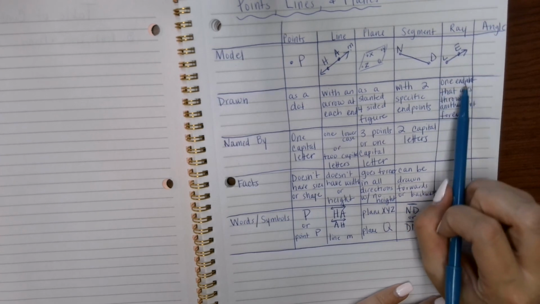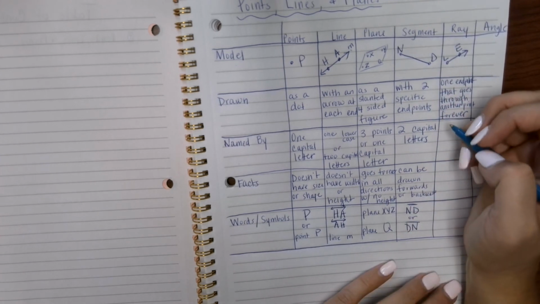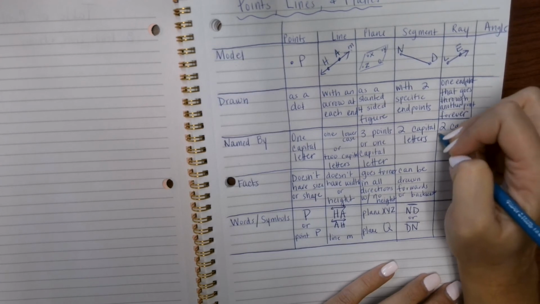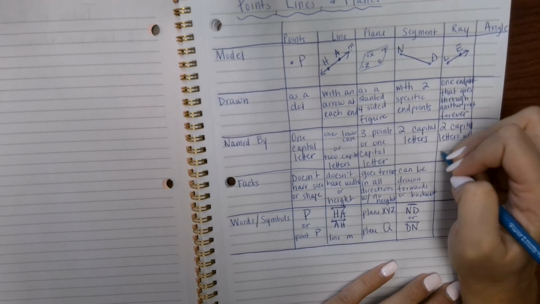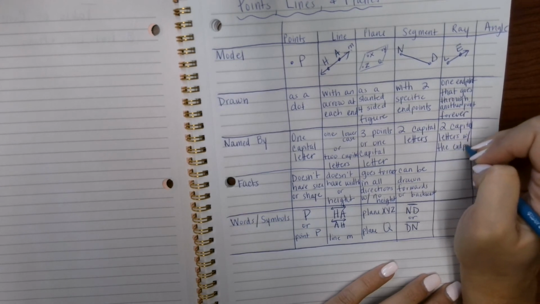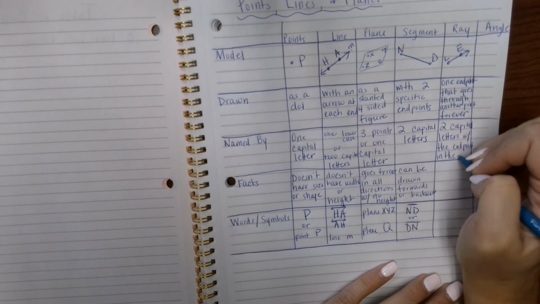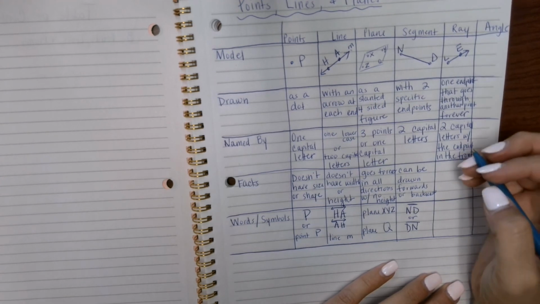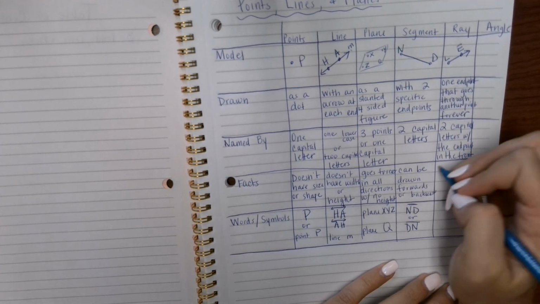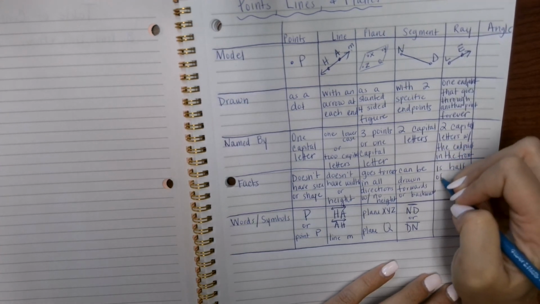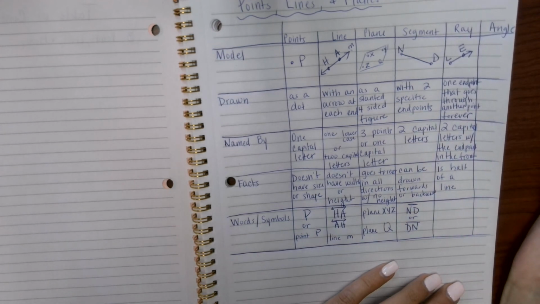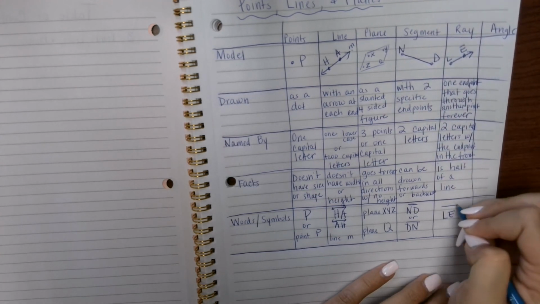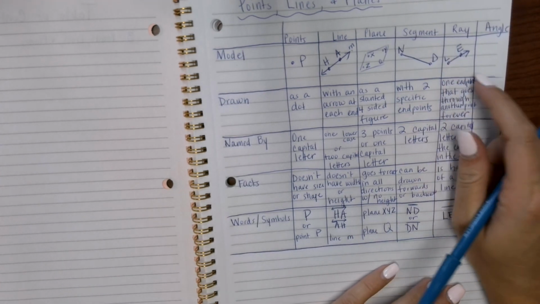It is drawn with 2 capital letters with the endpoint in the front. It is half of a line. So this is only written one way, LE. You cannot write it as EL because you've got to have the endpoint out in front.